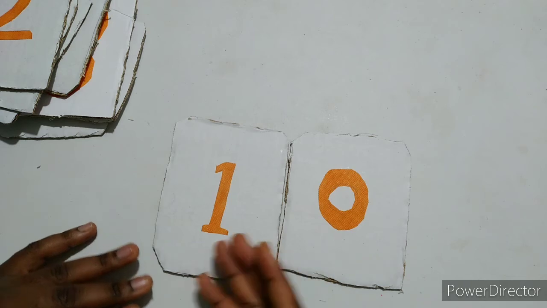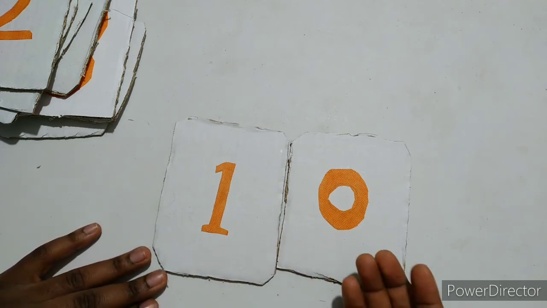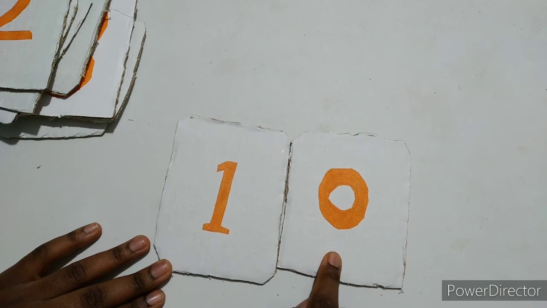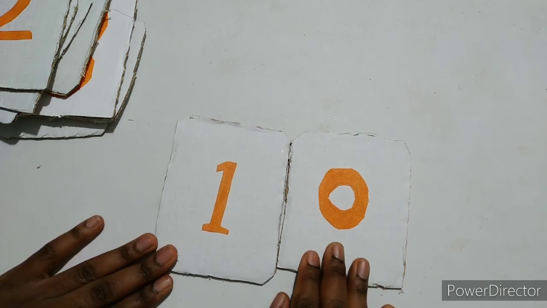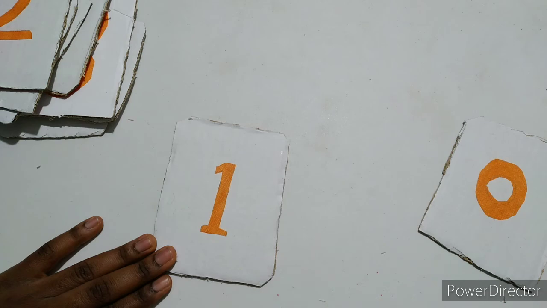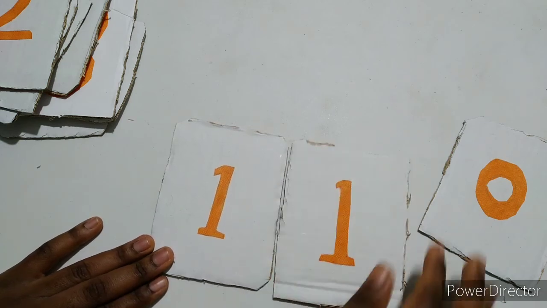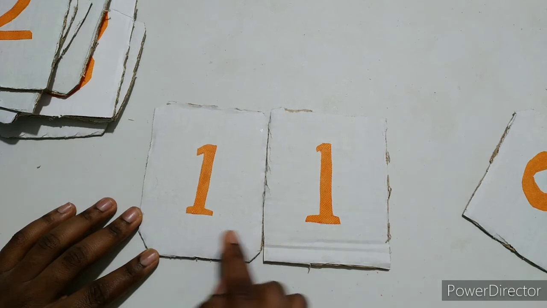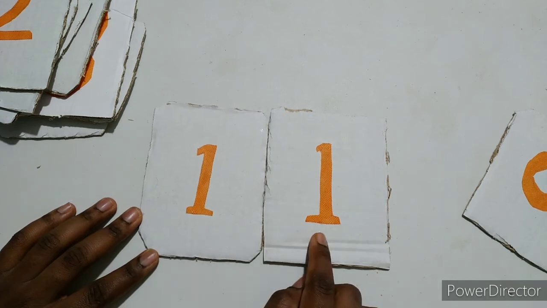When you ask your child what this number is, your child will tell you that this is 1 and 0, 10. So after this, you can now bring in the next number. This is 1 and 1, 11.